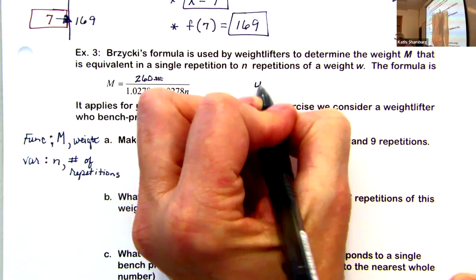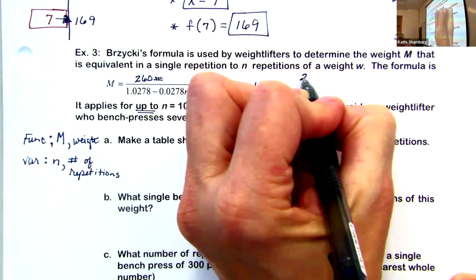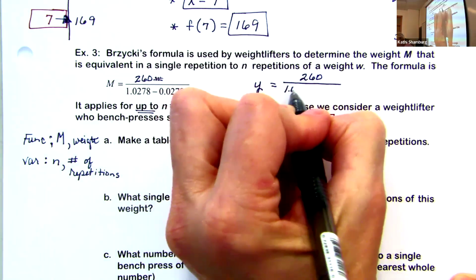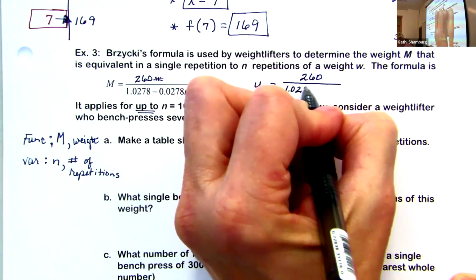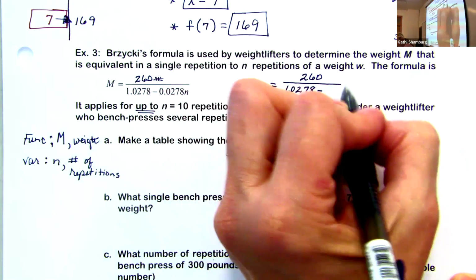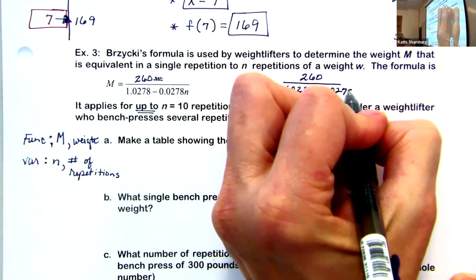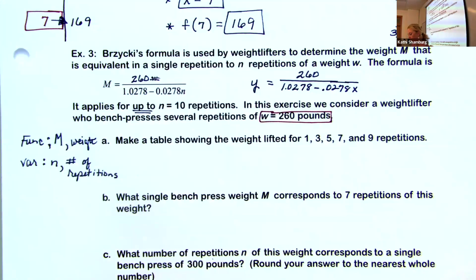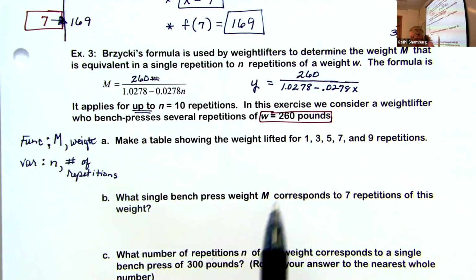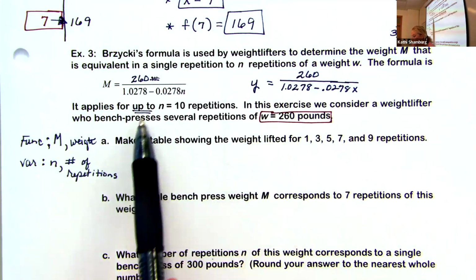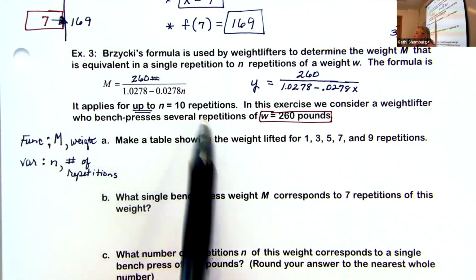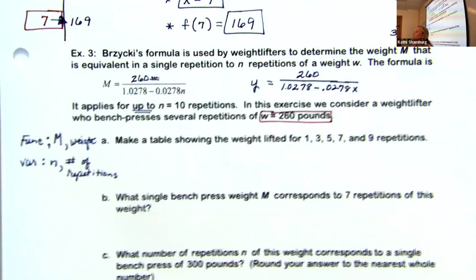So in the calculator, it will be Y equals 260 over 1.0278 minus 0.0278, and in place of N, we'll put X. So the reason, and I get your question, Savannah, because it's like I see W equals this, N equals this, but because it says up to, it's talking about anywhere from 0 to 10. So they're not giving me a specific number of repetitions.